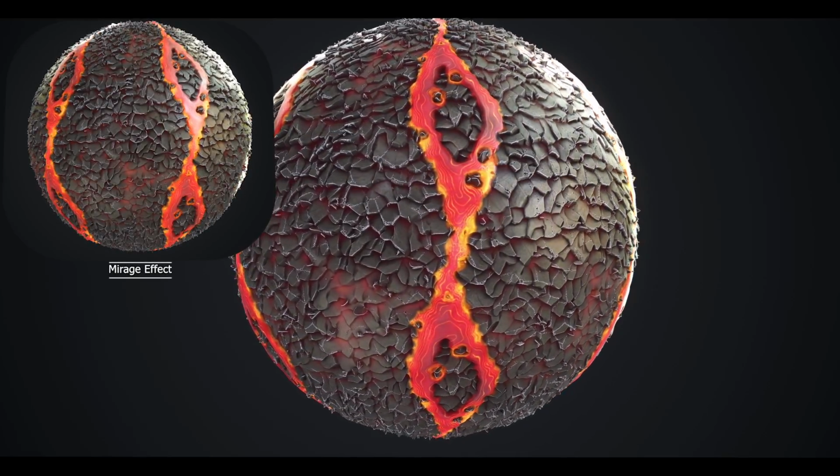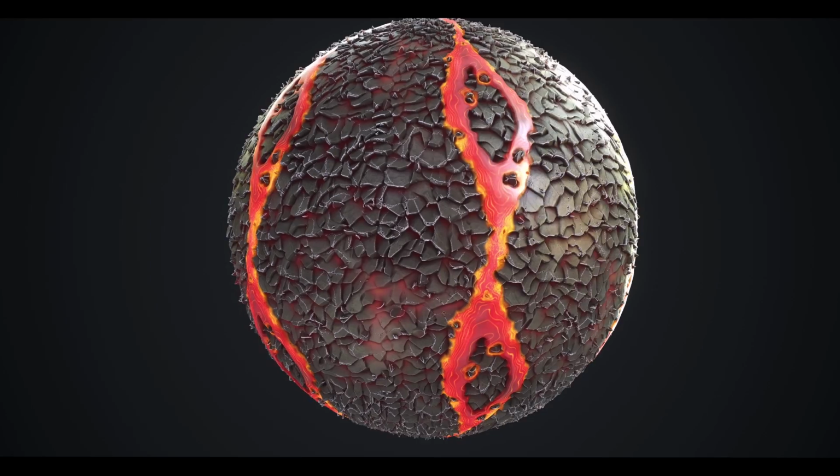In today's video we'll be taking a look at how we can make this stylized lava material in Substance Designer.